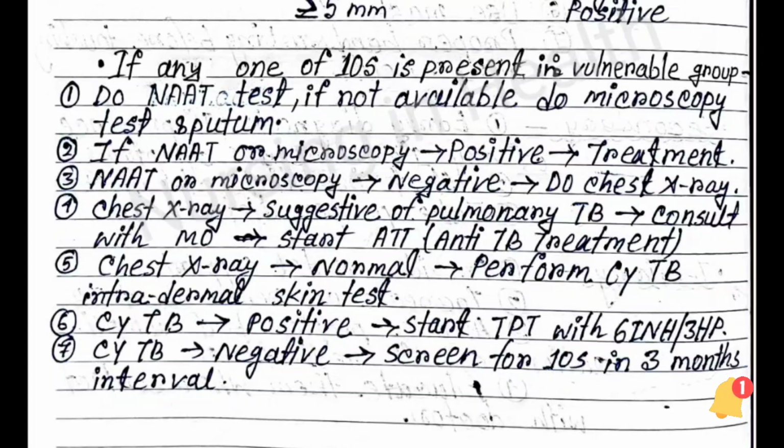If chest X-ray is normal, perform the Psi-TB intradermal skin test. If Psi-TB is positive, start the TPT with 6 INH or 3 HP. And if Psi-TB is negative, screen for the 10 S at 3-month intervals.